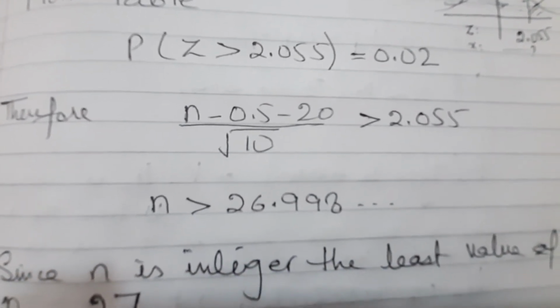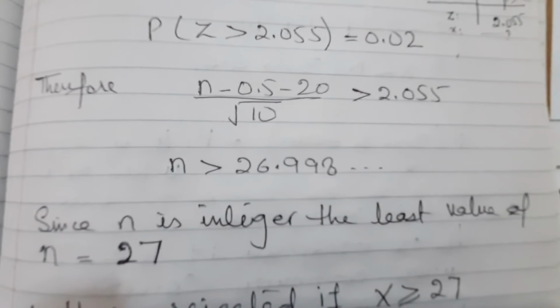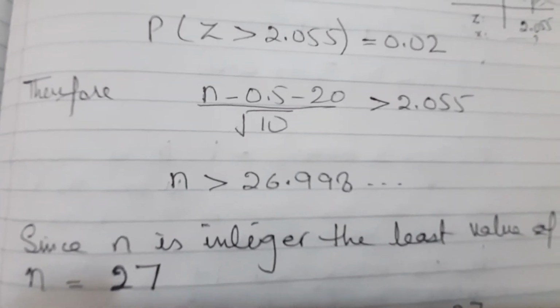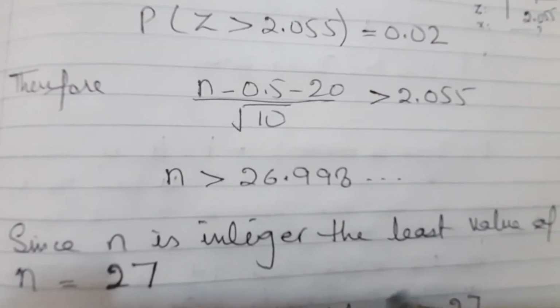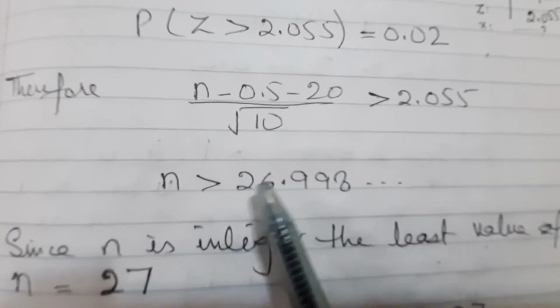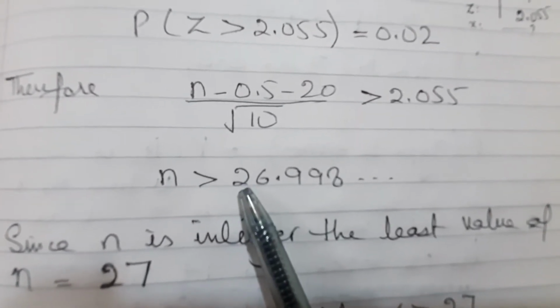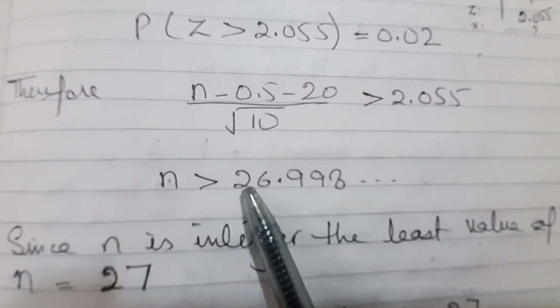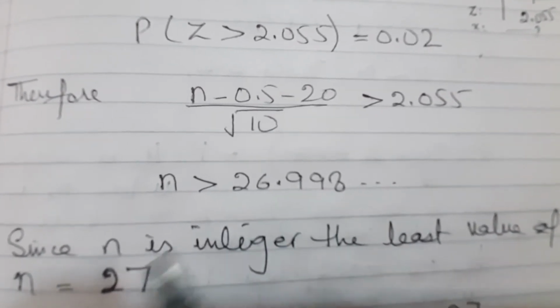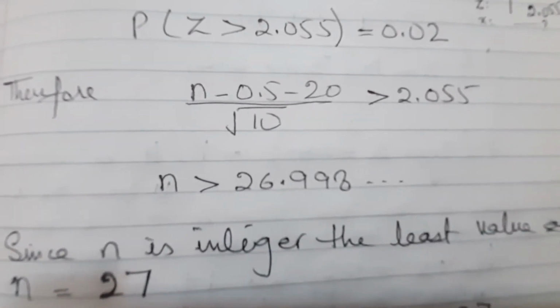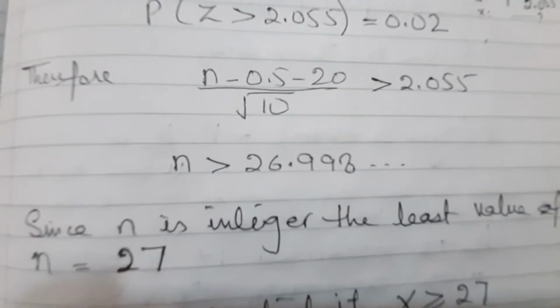So the next integer after 26.9 is 27. Do not think that I'm rounding it off, because here students make mistakes. If the answer is 26.3, even then I will take 27, because I have to take the next integer value.